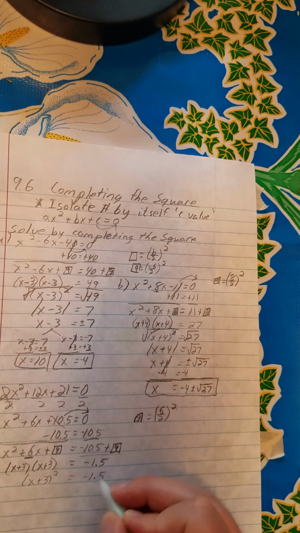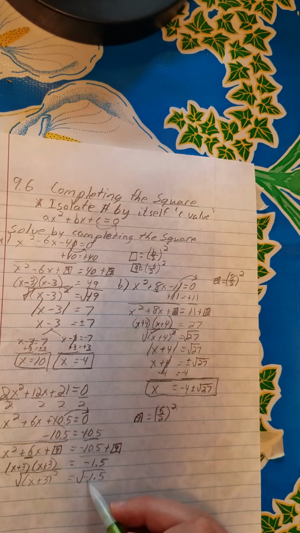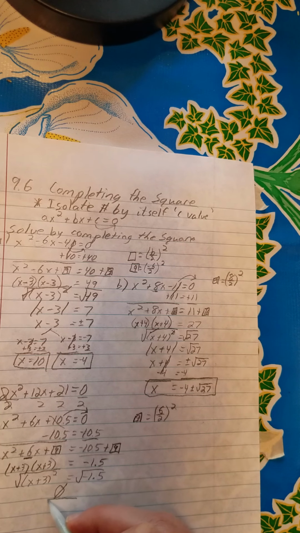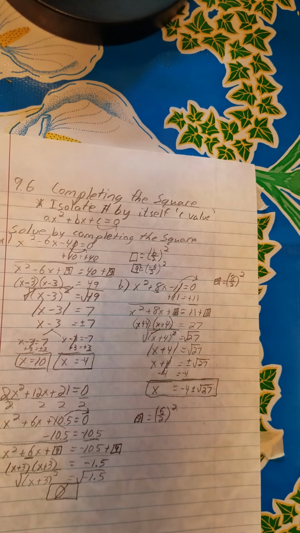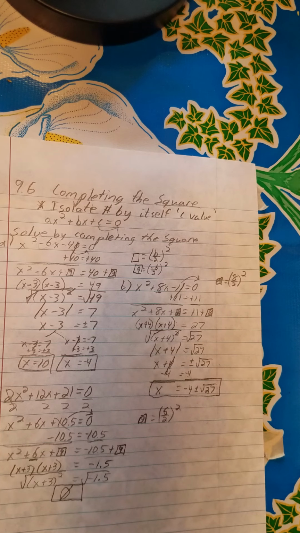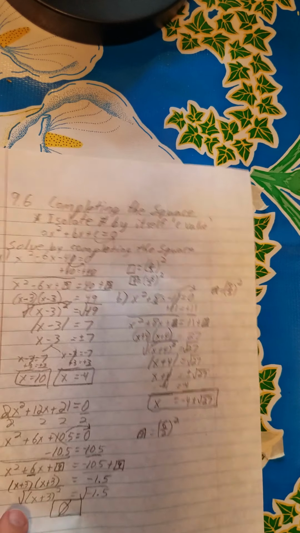Now the next step is to square root both sides. Now when you square root a negative, the calculator will say there's no real solution or there's an error because you can't square root a negative. So most problems have two answers, but this is a problem that has no solution. All right, that's the first lesson.